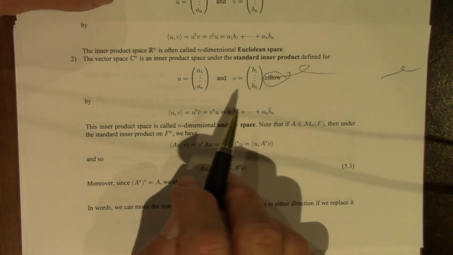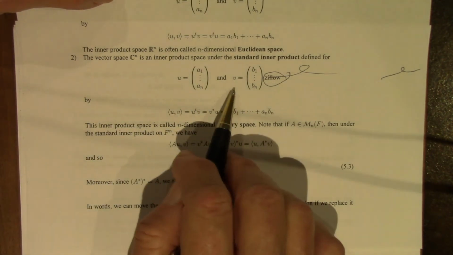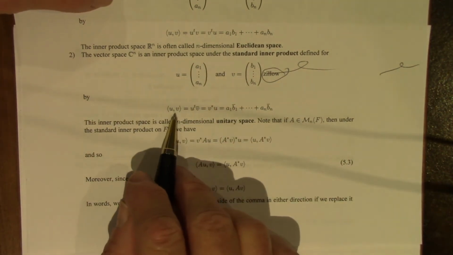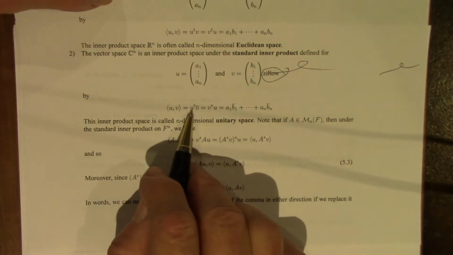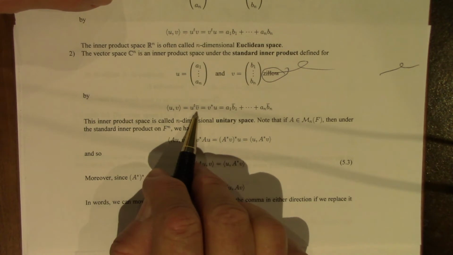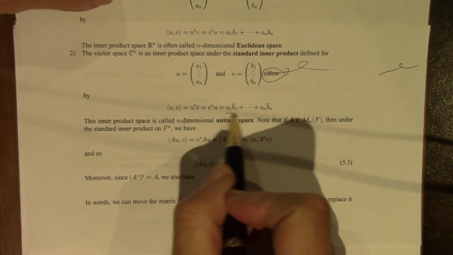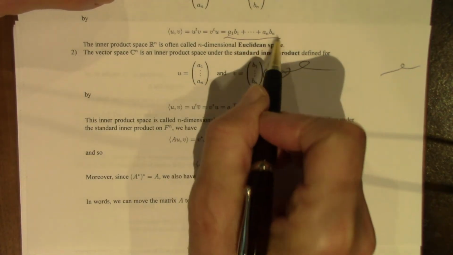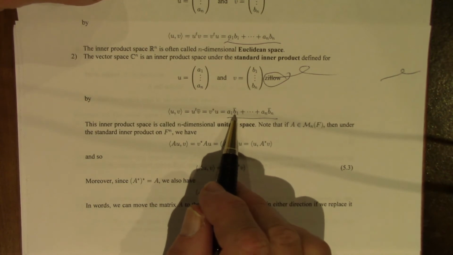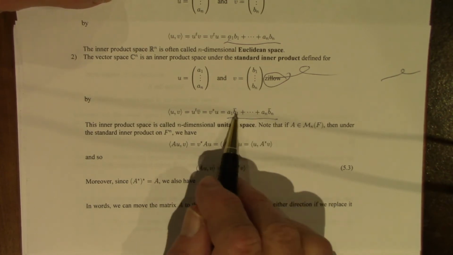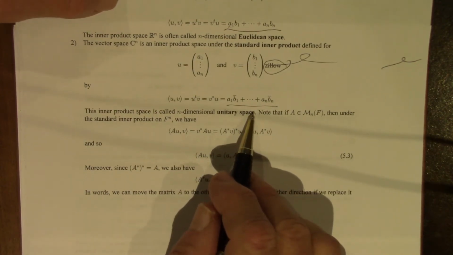The standard inner product on Cn is given by, rather than u transpose v, it's u transpose v conjugate. And so when you compare this sum with this sum, you see that they're very similar, but you have to take the complex conjugate of the second coordinates. This is unitary space.